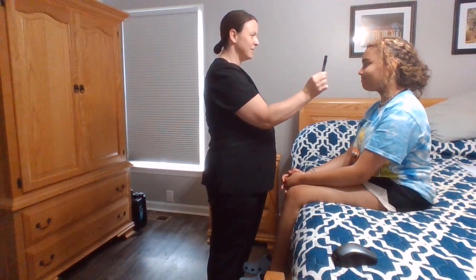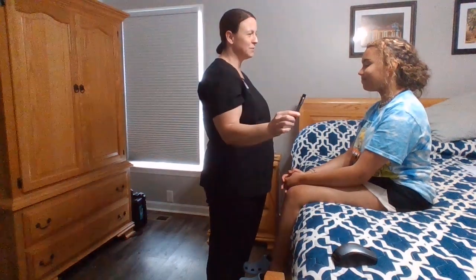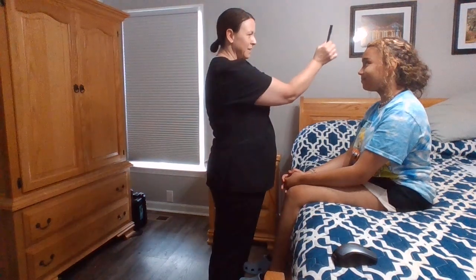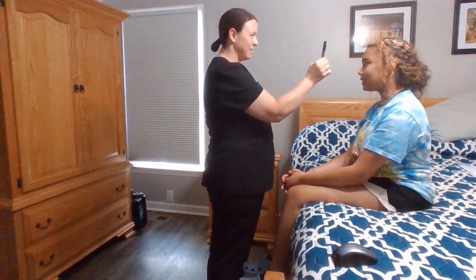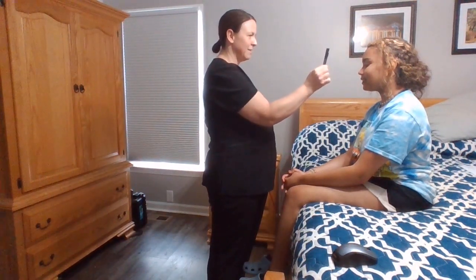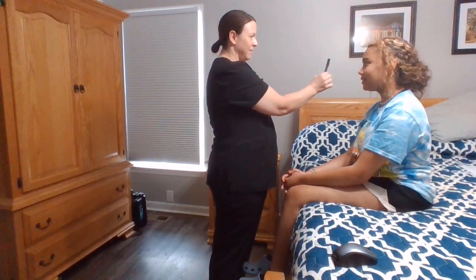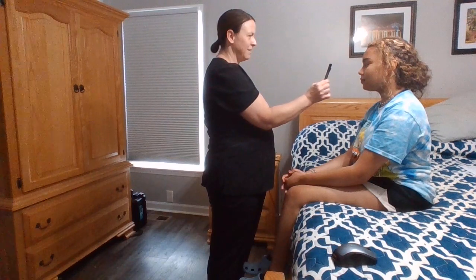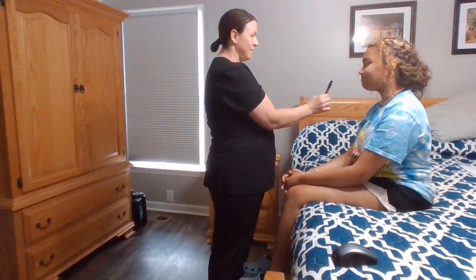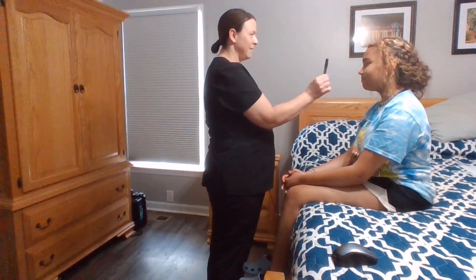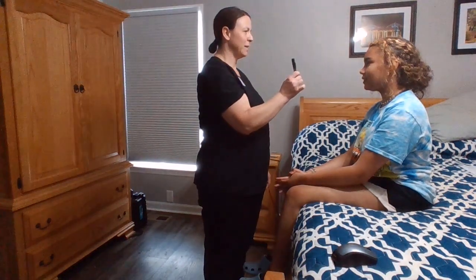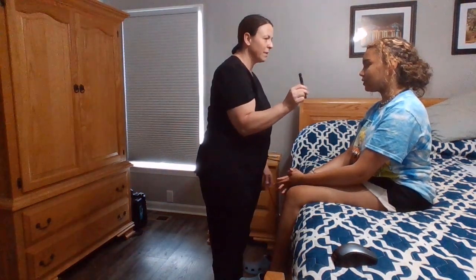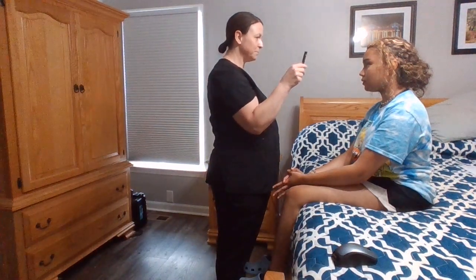I'll always come back to the center. Madison's trying to beat me to where I'm going with the light. She did not have any abnormalities. Her eyes were equal, and they both tracked well.